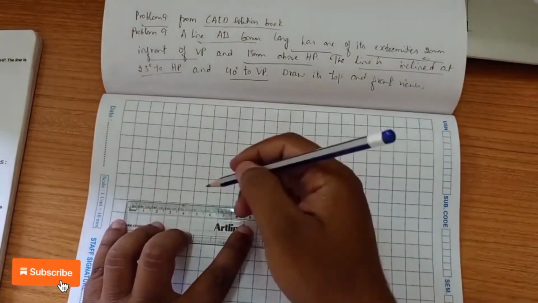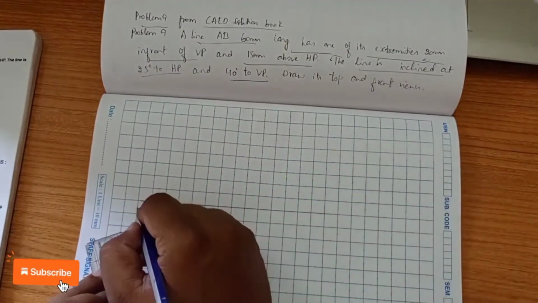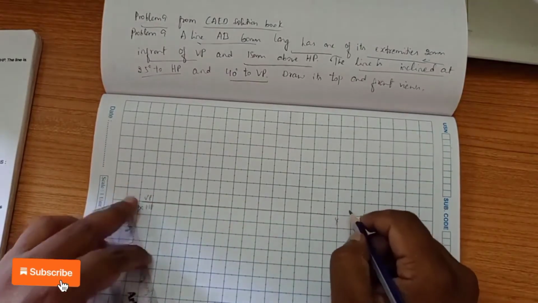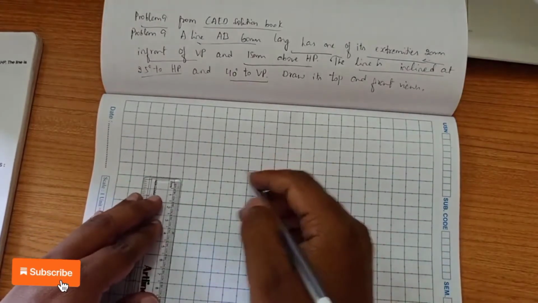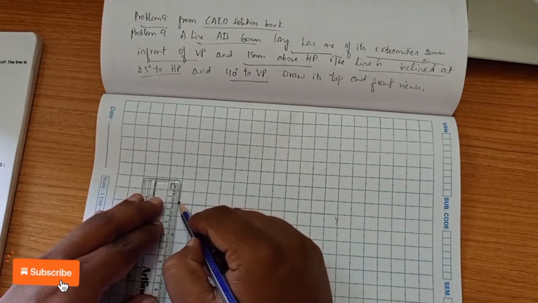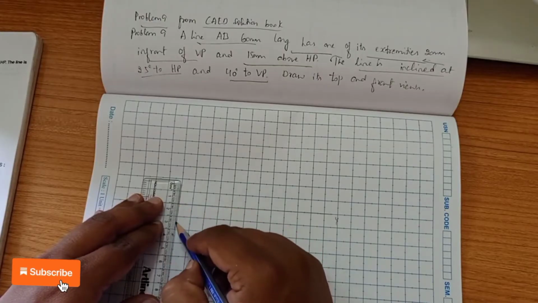So first I'm going to draw an XY line here. Okay, X, VP, HP and Y. So end point here 15 mm above HP, and 20 mm in front of VP.